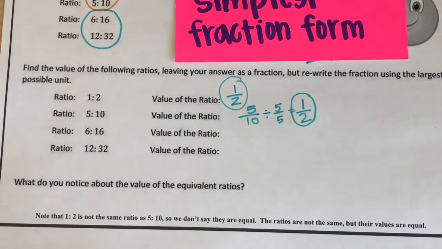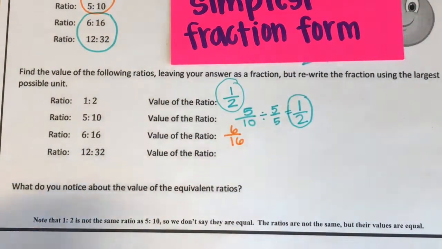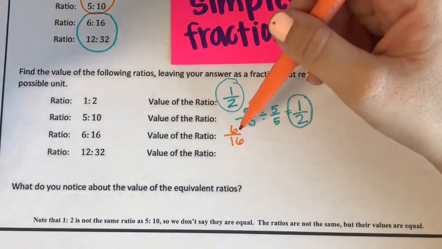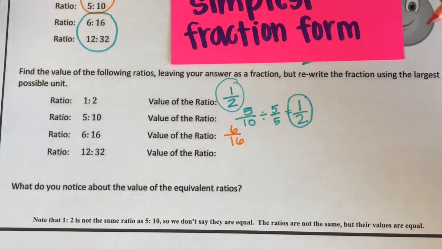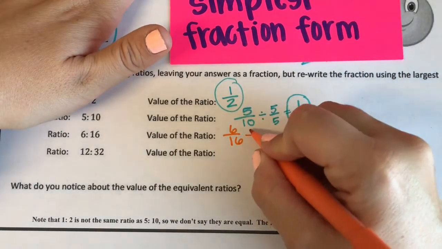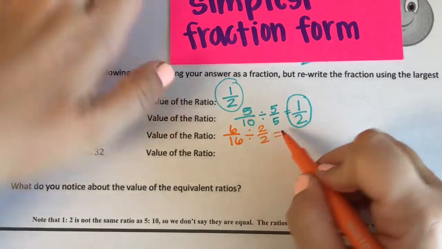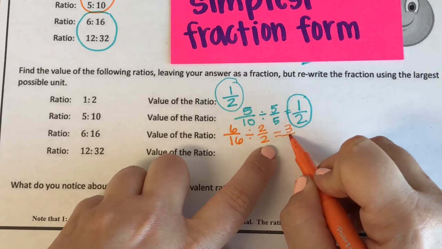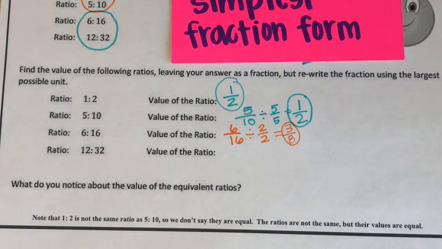Okay, now when I go down here, and I don't want these to blend together, so I'll pick a different color. 6 over 16. Okay, again, I can tell that that's going to reduce down because I know that, for example, they both can be divided by 2. They're both even numbers. So I'm going to divide both sides by 2. 6 divided by 2 is 3. 16 divided by 2 is 8. So its value is 3 over 8.